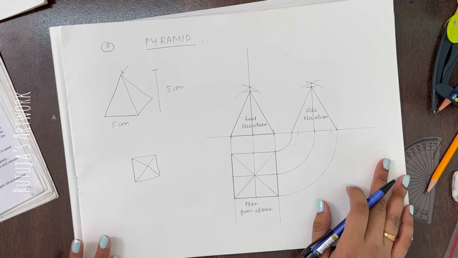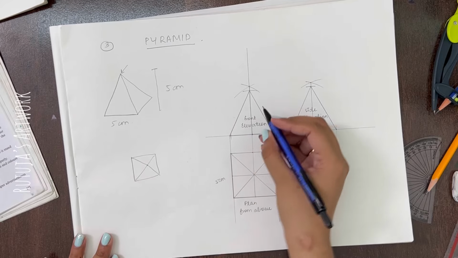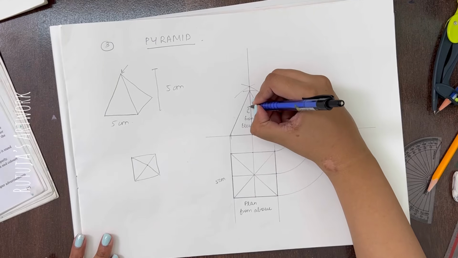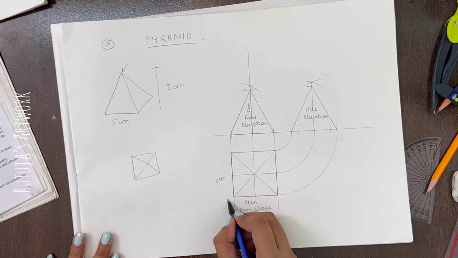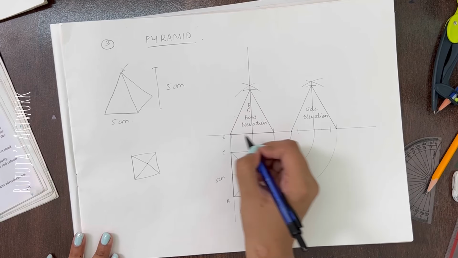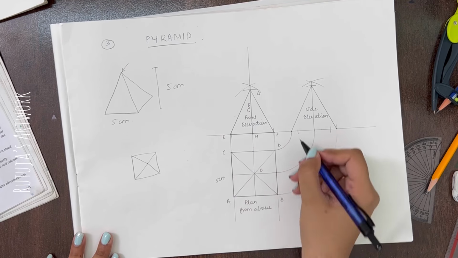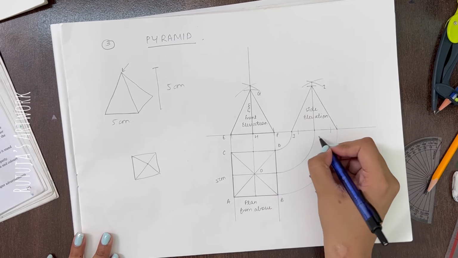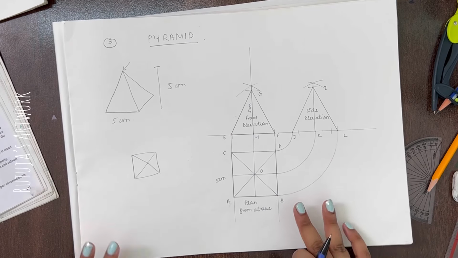Let's write the measurements. 5 centimeter. Give the names. Like this. So in this way the pyramid is done.